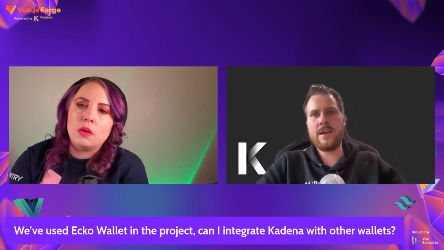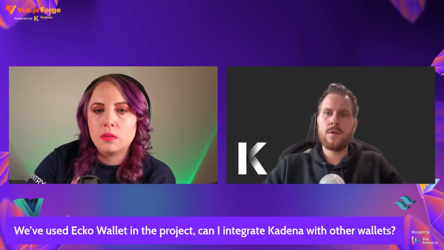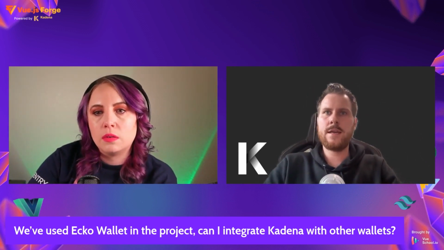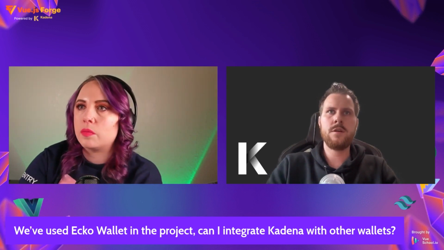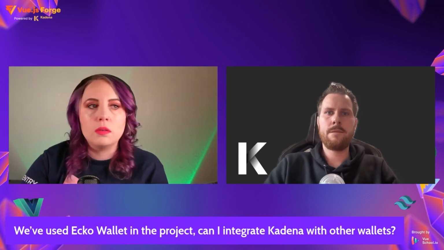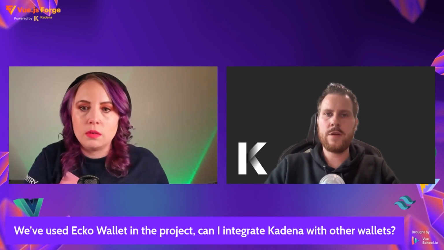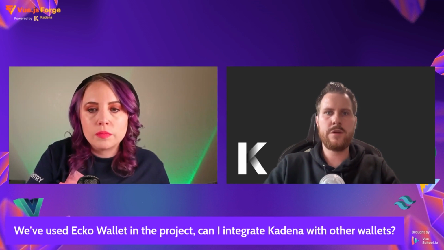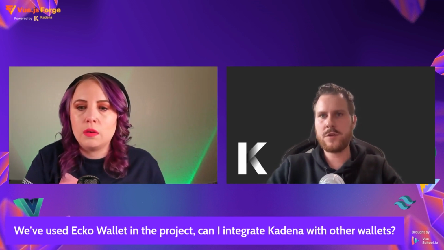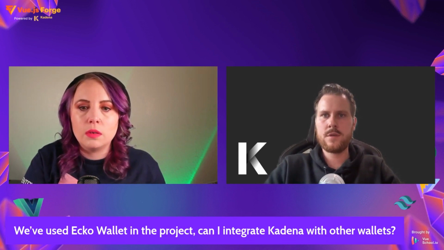Currently we have a Kadena wallet, Ecko Wallet, and we are using Wallet Connect to connect to other wallets. If you want to use other wallets, you can also use Koala Wallet, which is something they just recently released.